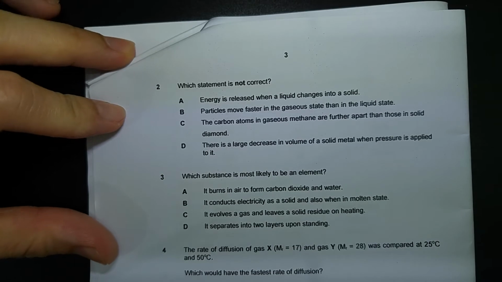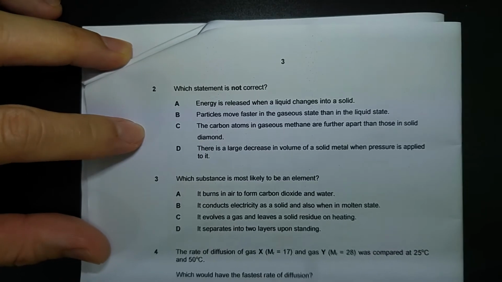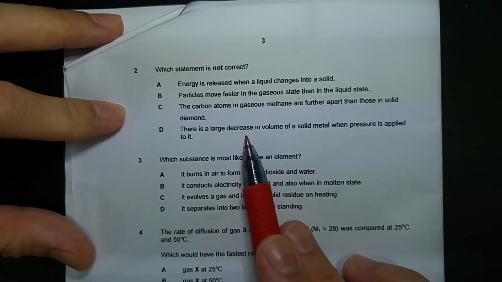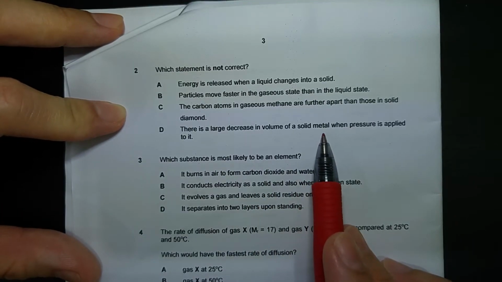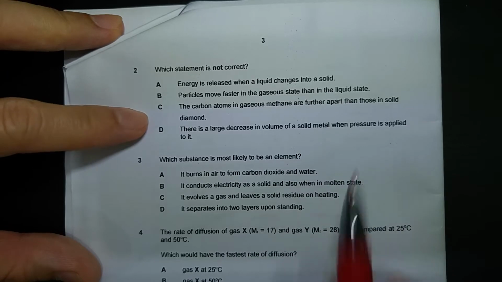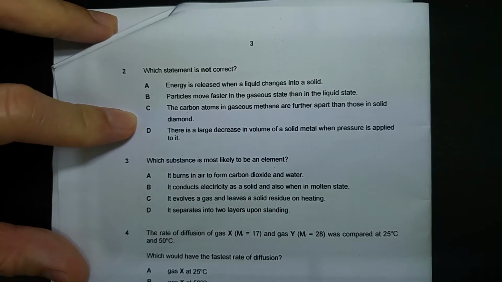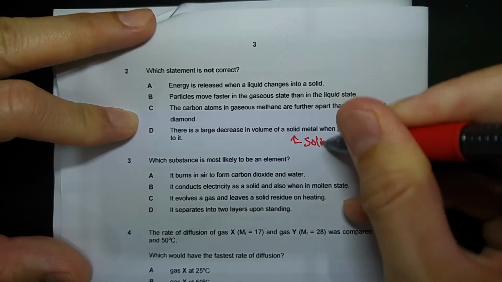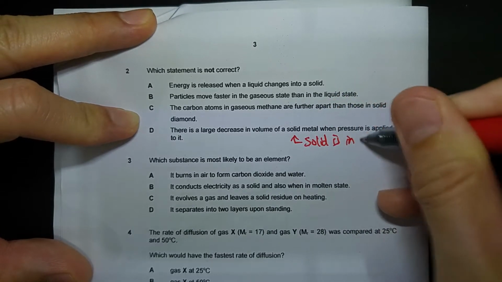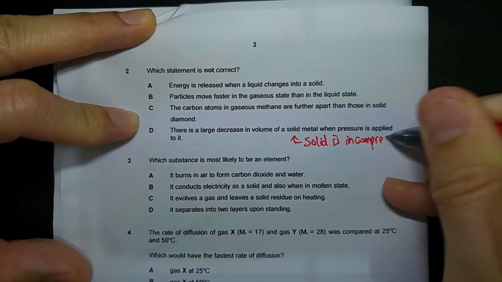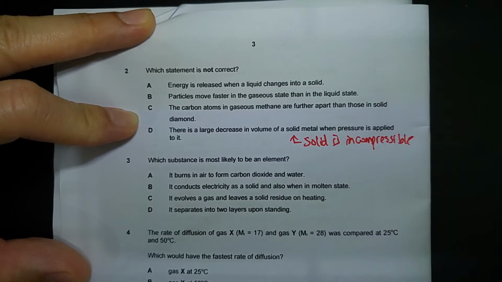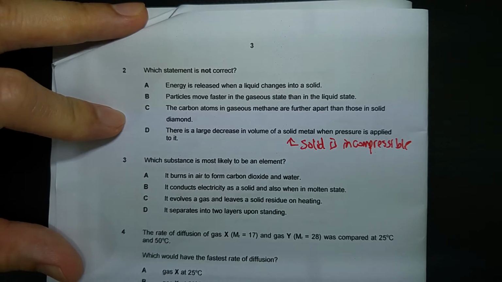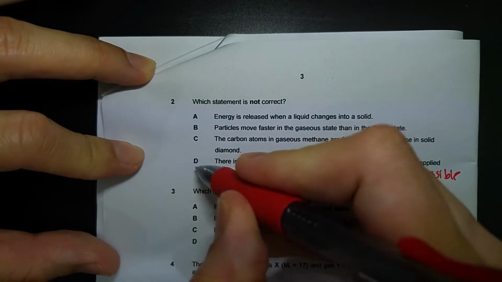Question 2. Which statement is not correct? There is a large increase in volume of the solid metal when the pressure is applied. Well, you should know that pressure has no effect on the solid, because solid is incompressible. So the volume of the solid should not decrease when you apply pressure. So not correct, it is D.